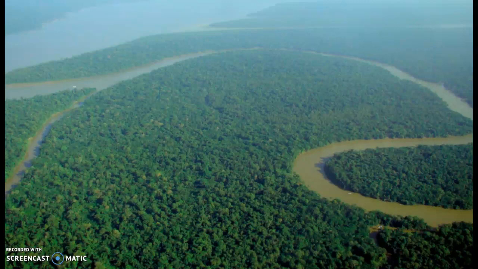All right, so students, very quickly, this video is designed to highlight some characteristics of the rainforest. Now, as you can see on the screen, this is an aerial view, or a view from above, of a particular part of the rainforest. You can see that big, massive section covered with green, which represents the vegetative layer.